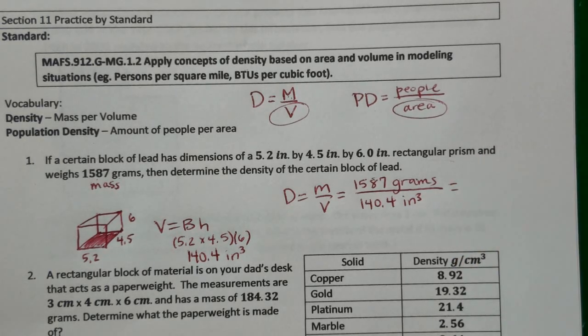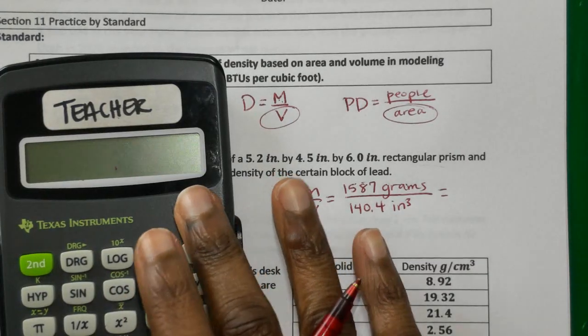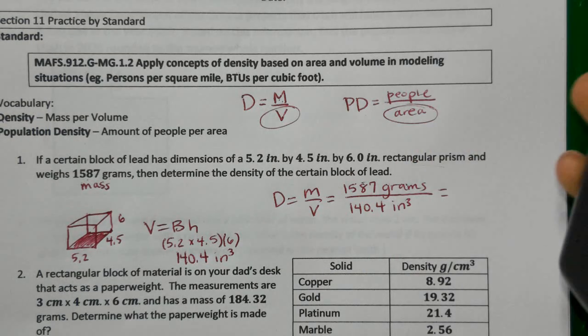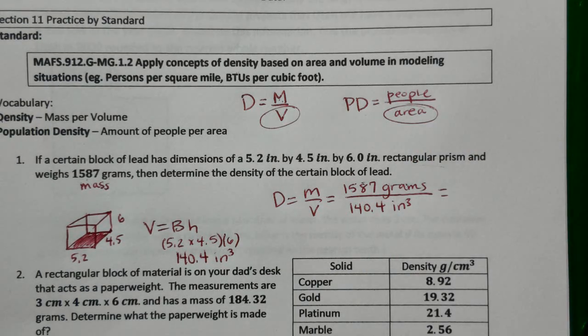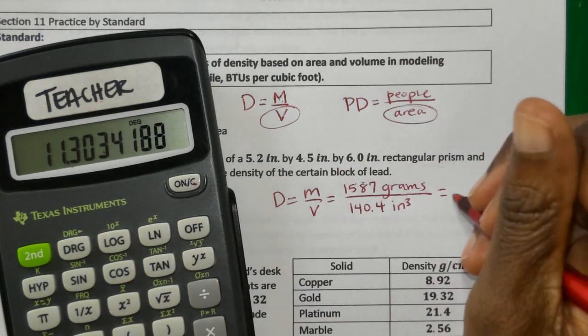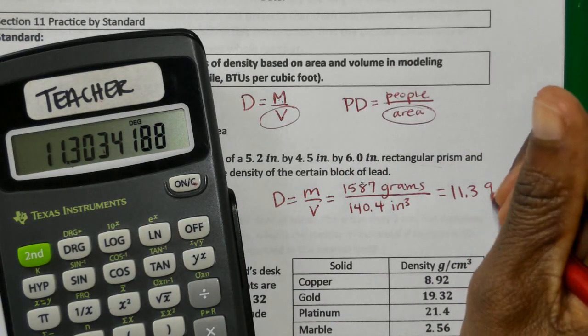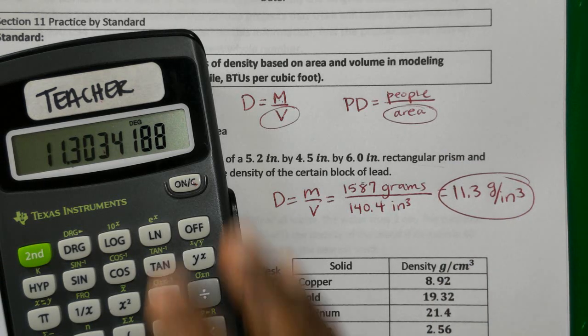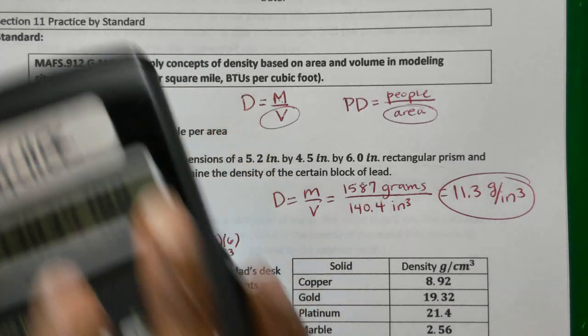So when we just divide that out, our answer is going to be, to the nearest, it doesn't state, so we'll just put 11.3 grams per inches cubed. Okay, that's how dense the lead is. So pretty packed in there, pretty heavy.